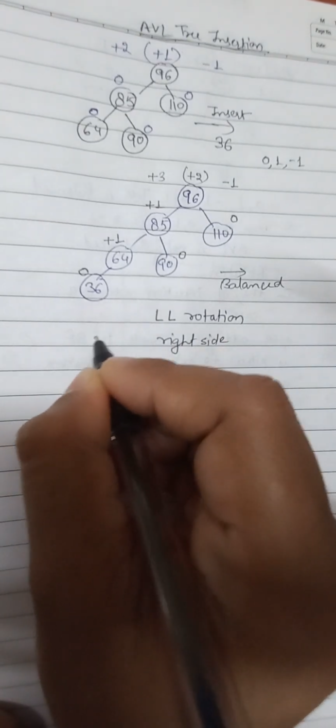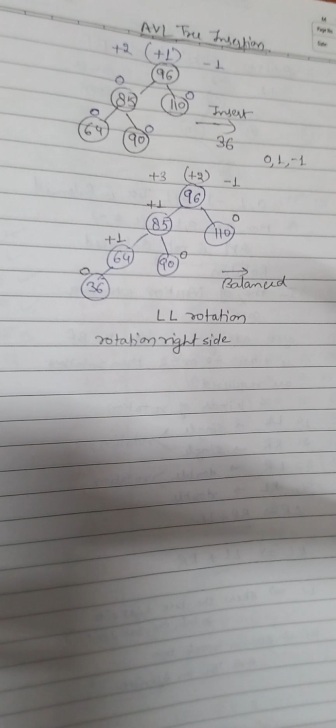We will do rotation right side. So this is the important point. See here carefully what we are trying to do. So this is the tree, and if we are skewing the tree on right hand side, so how it will be? It will be like this.